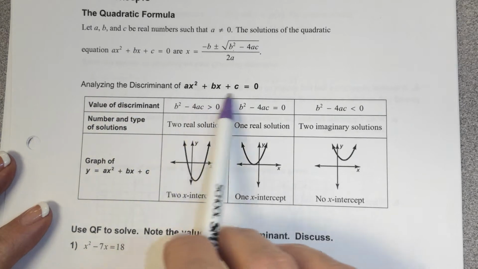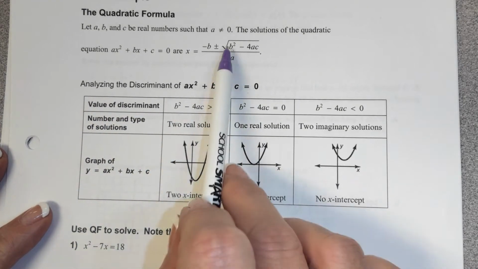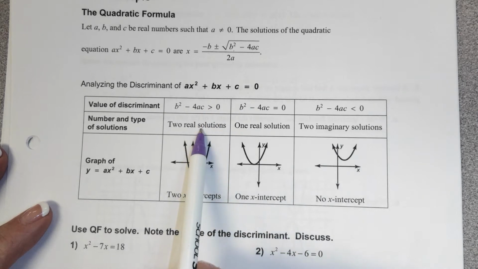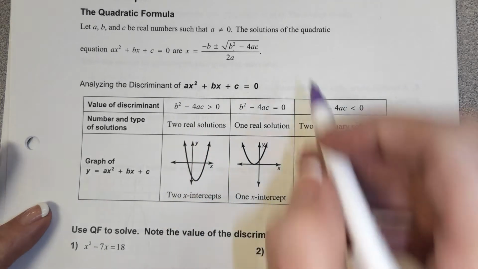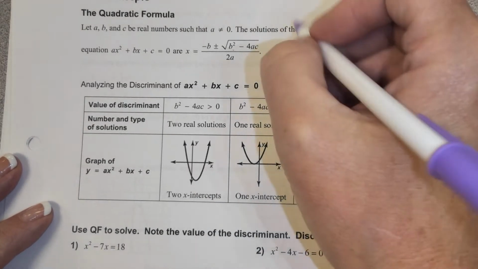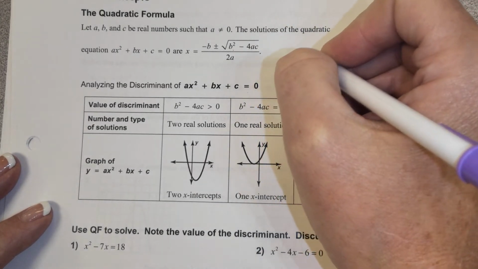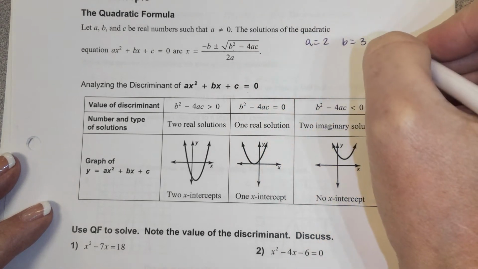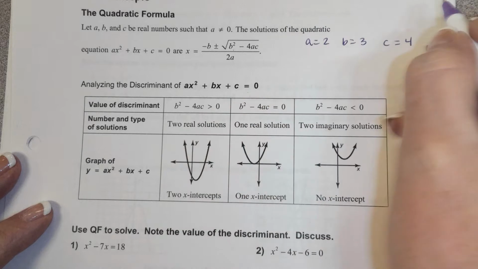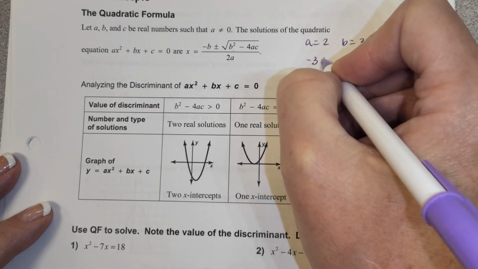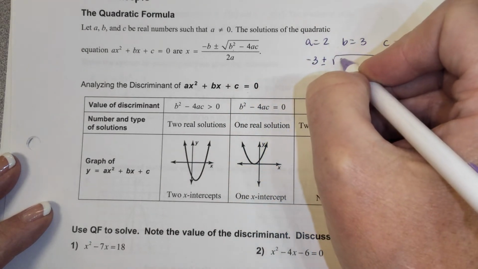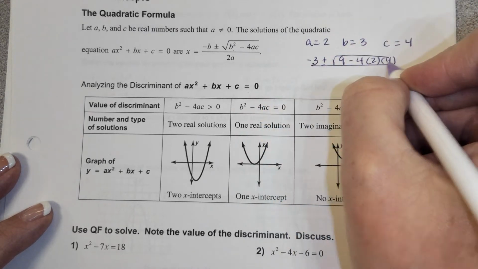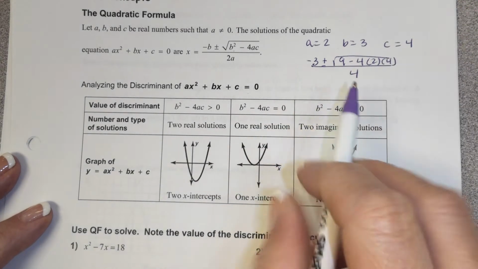Alright, so analyzing the discriminant. If this b squared minus 4ac is greater than 0, we're going to get two real solutions. Now, this should make sense if you think about it. So let's just say that A is 2, B is 3, and C equals 4. And we start doing the quadratic formula, negative B plus or minus the square root B squared minus 4AC all over 2 times A.